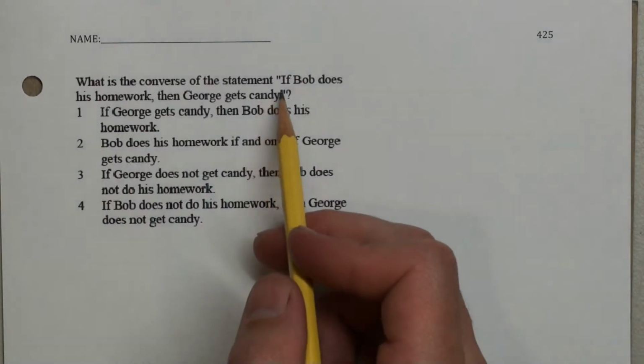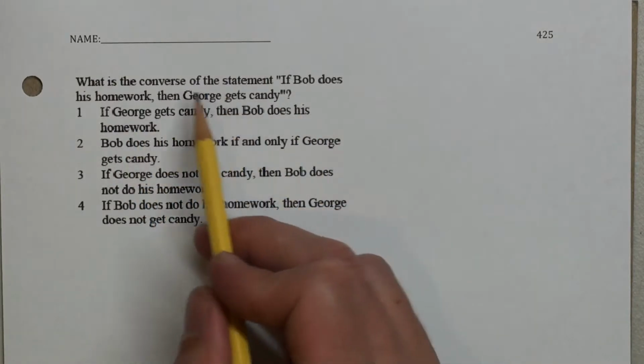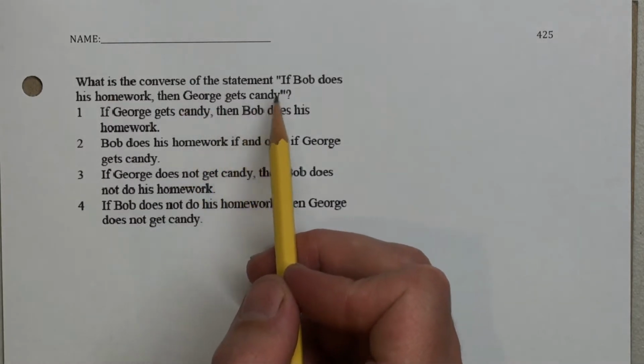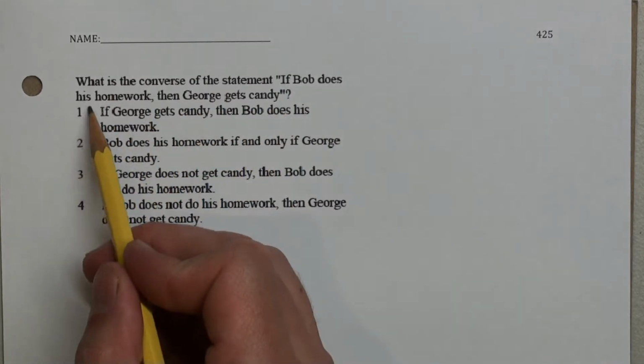What is the converse of the statement? If Bob does his homework, then George gets candy. The converse means switch their places. So it would be if George gets candy, then Bob does his homework. Choice 1.